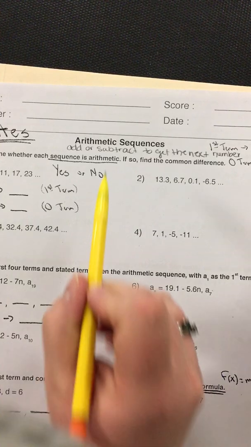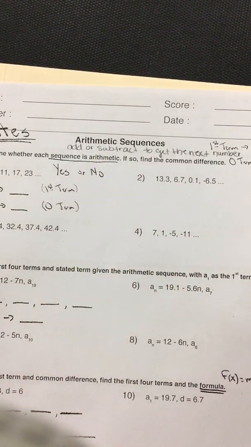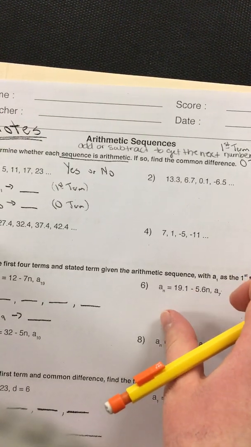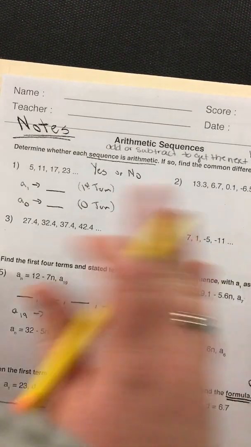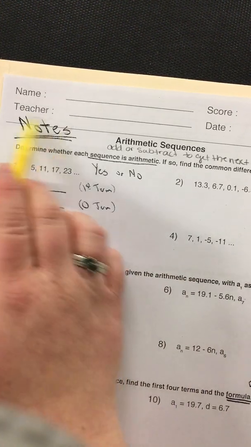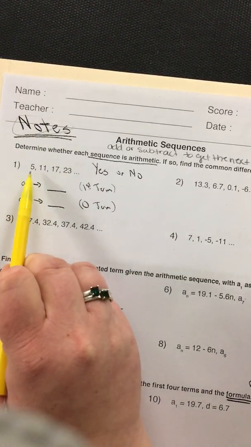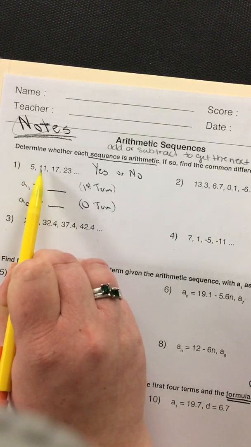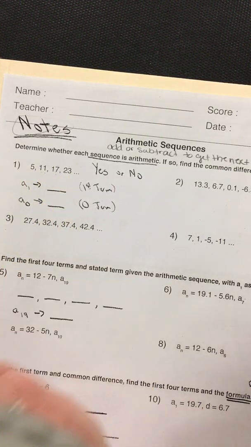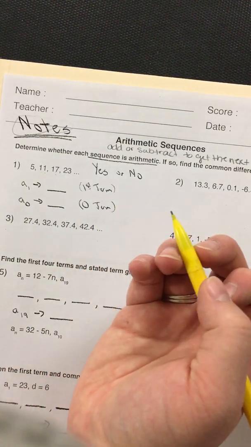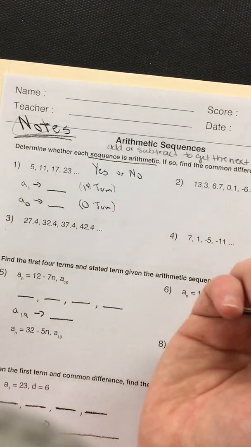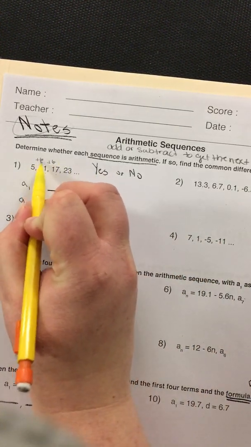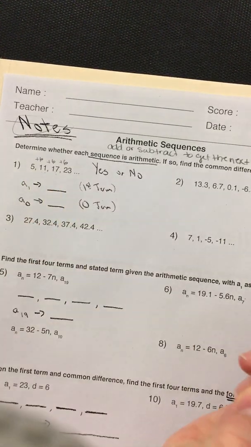Now, the good news with arithmetic sequences, we're only going to deal with sequences that are consistent. So they have the same number every time that you're either adding by or subtracting by. So in this first part, these are our notes today. That's why it says notes on there. We're looking for what sequence is happening between 5 and 11, between 11 and 17, 17 and 23. And a lot of you are going, well, that's easy. You're adding 6. So yes, it's a plus 6, it's a plus 6. Every time, it's a consistent number.